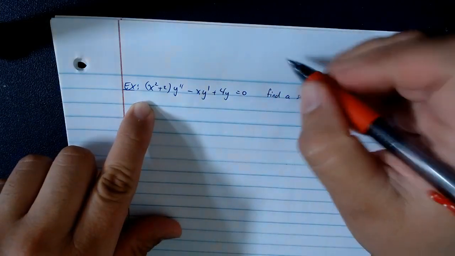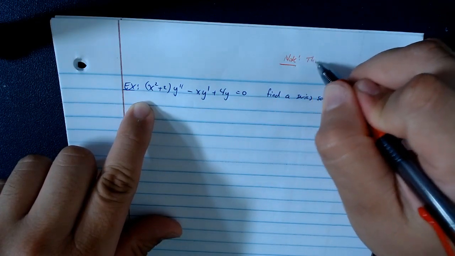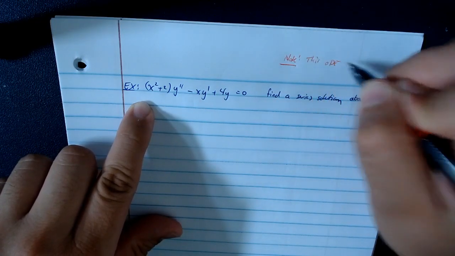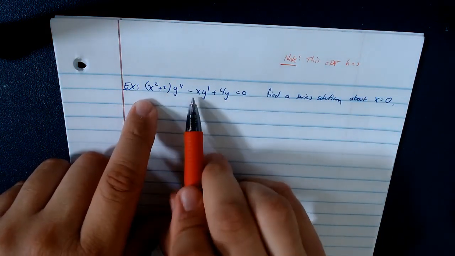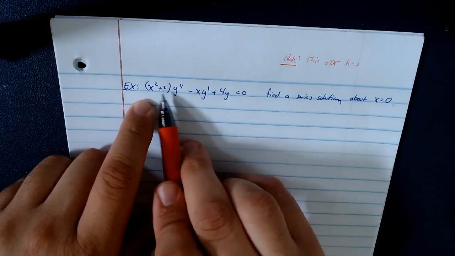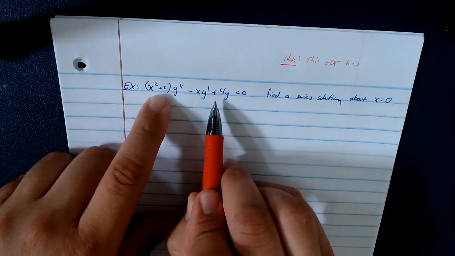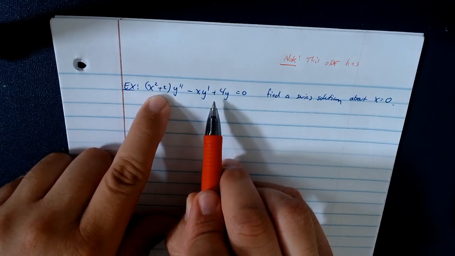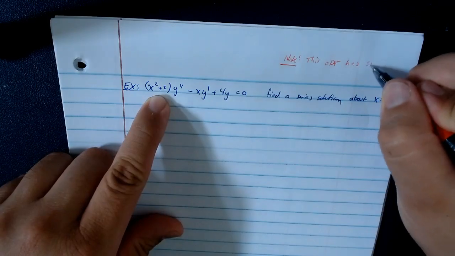So here, one thing to note, this ODE has singular points. Again, each component is a polynomial, so it's analytic. But in order to put this in standard form, you would divide everything by x squared plus 2. And if you take x squared plus 2 and set it equal to 0, it has imaginary solutions. So this has singular points.